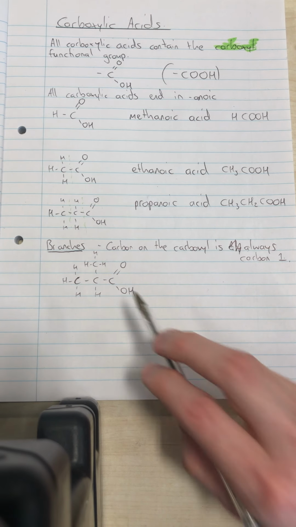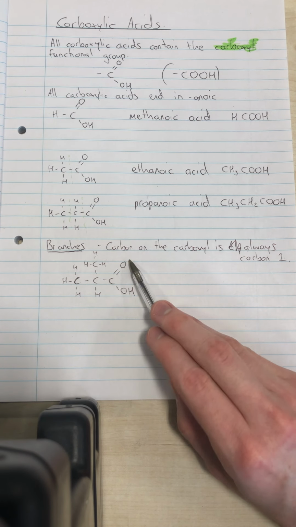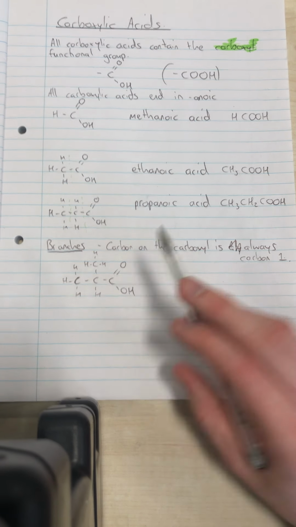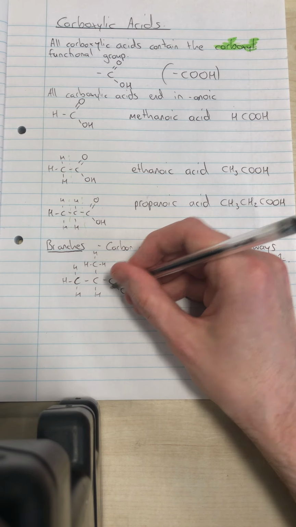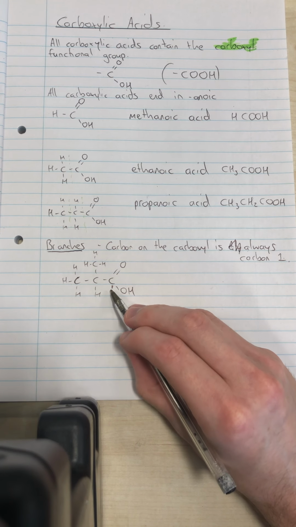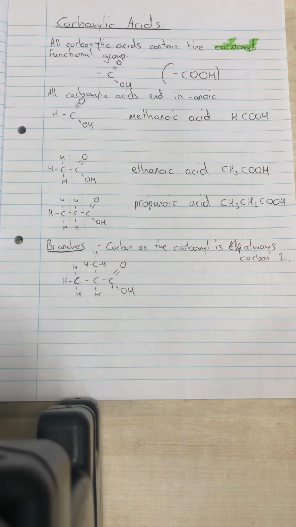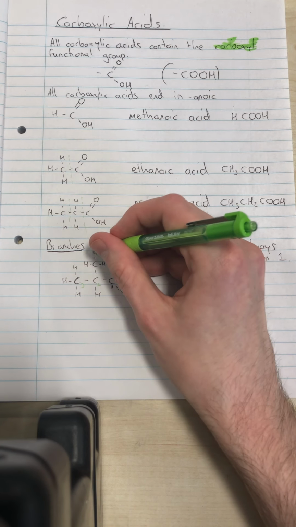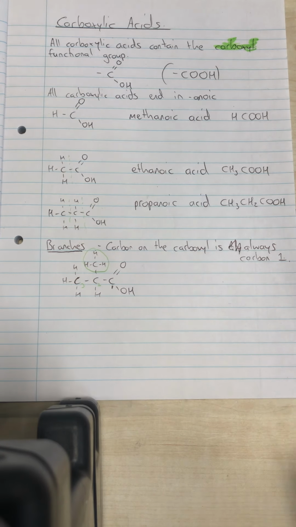Okay, so what I mean by that is the functional group here, the carbon that's a part of the carboxyl group, is always carbon 1. Okay, doesn't matter where it is, it's always carbon 1. So if that's carbon 1, okay, that becomes carbon 2, that becomes carbon 3, and that there is our branch.